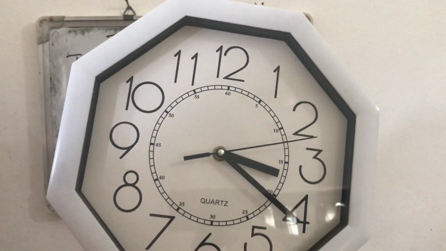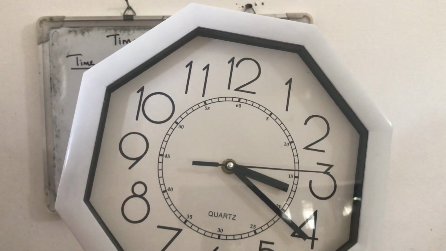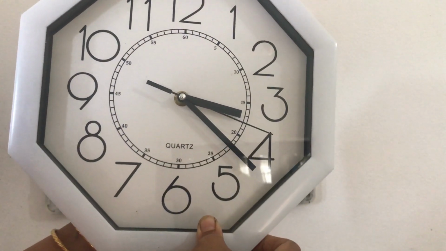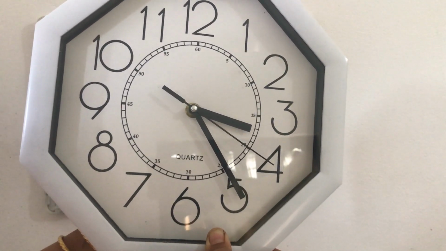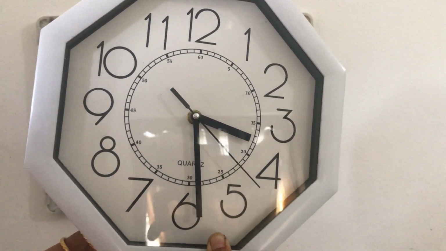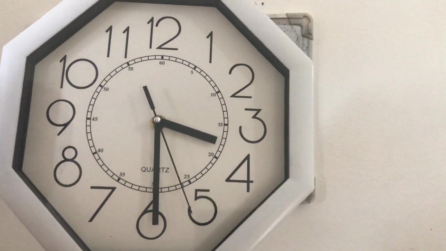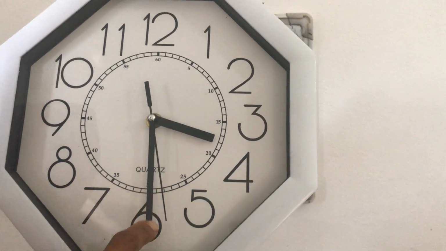Next, 20 minutes past 3. Next, 25 minutes past 3. 30 minutes past 3, or we can read it as half past 3.